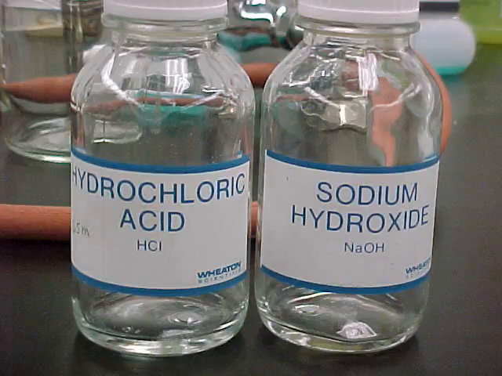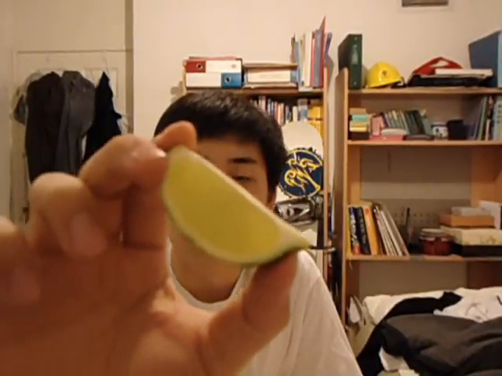What is an acid? An acid can be defined as a substance which reacts with a base. Acids can be identified as tasting sour and reacting with metals. Since the lime contains citric acid, it should be sour. And I'll be tasting this lime, which you can see is really juicy, to see if it is actually sour. Here we go. And in conclusion, it is really sour.